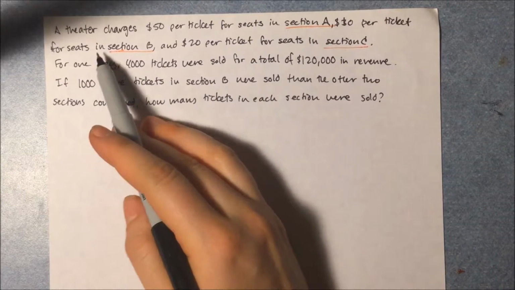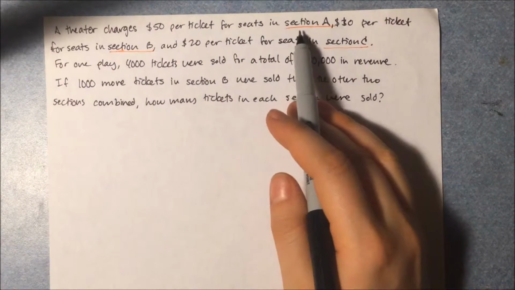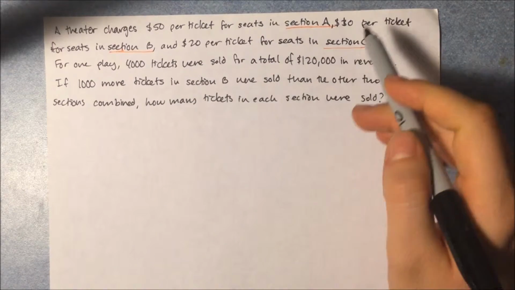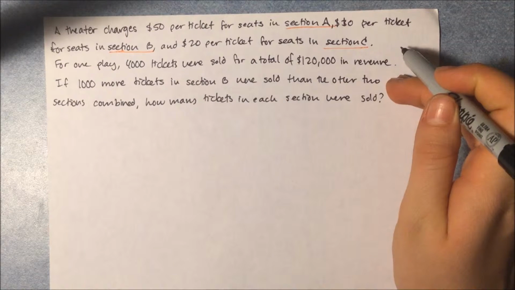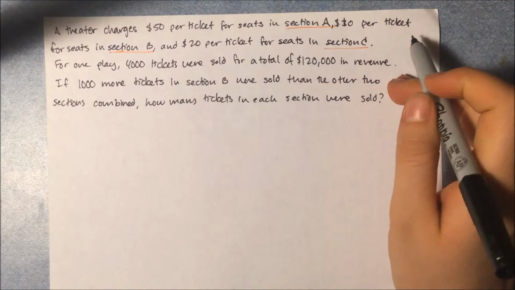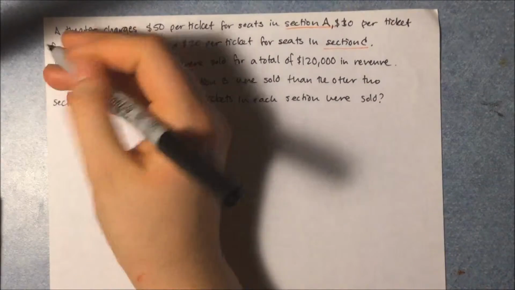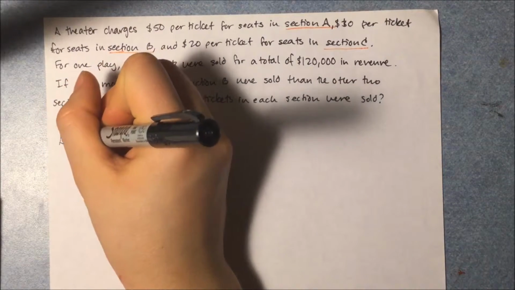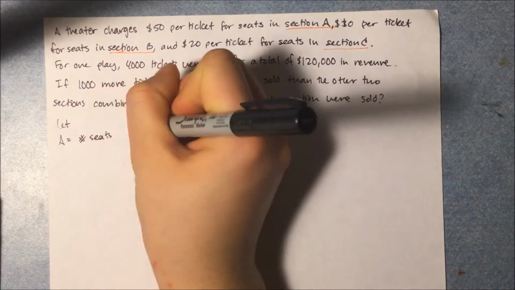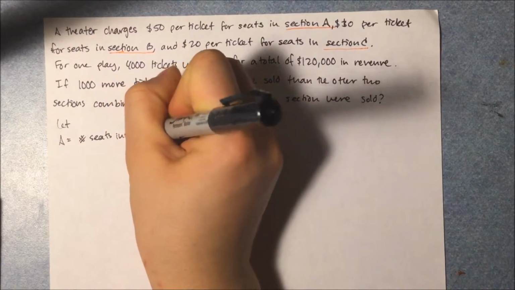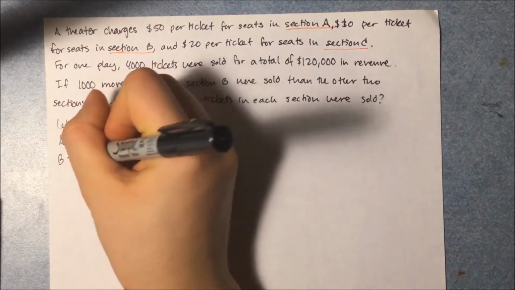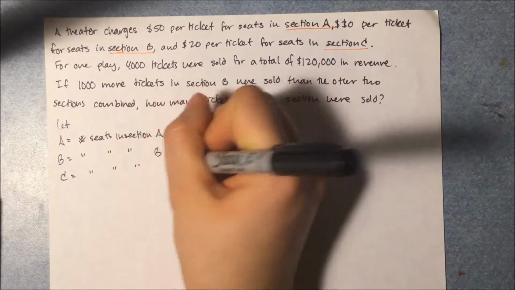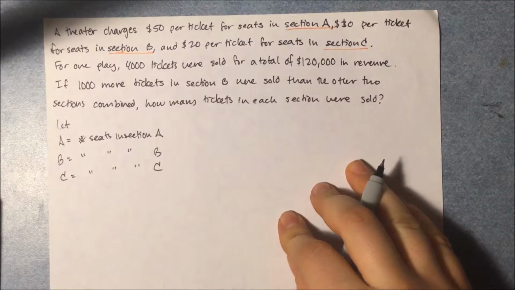So when I'm reading this, a theater charges $50 per ticket for seats in section A, $30 per ticket for seats in section B, and $20 per ticket for seats in section C. So I've already found 3 things that I'm going to be relating in this word problem. For my let statement, let A equal the number of seats in section A, B equal the number of seats in section B, and C equal the number of seats in section C. Okay, so now I've found those 3 items.